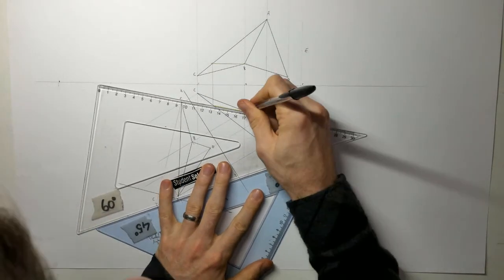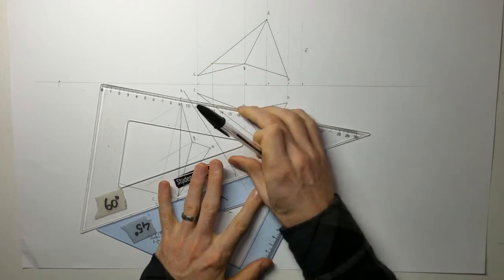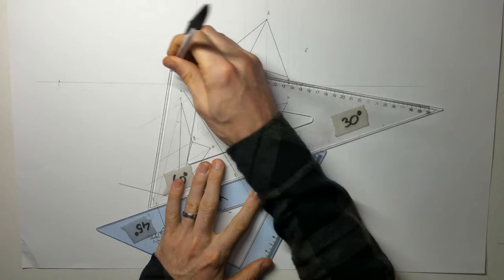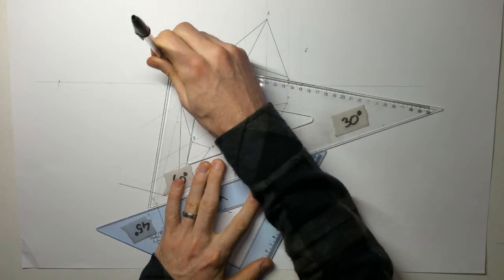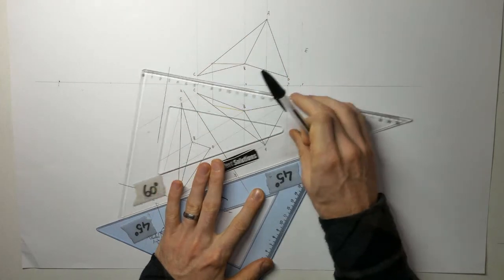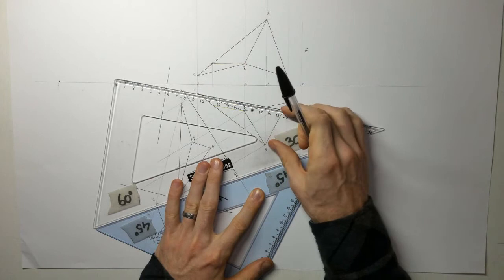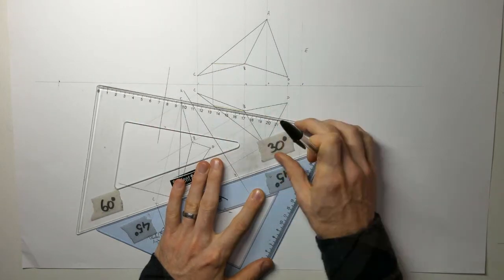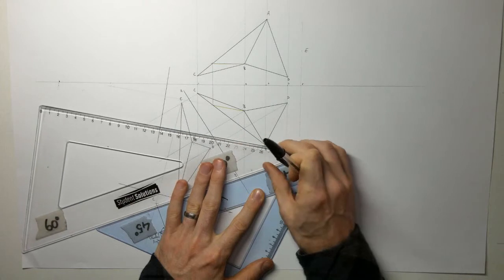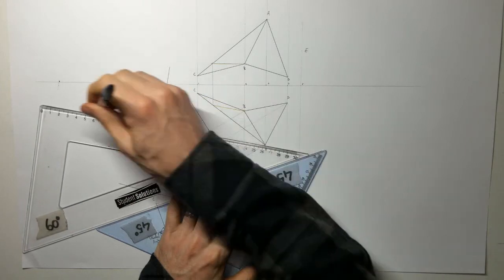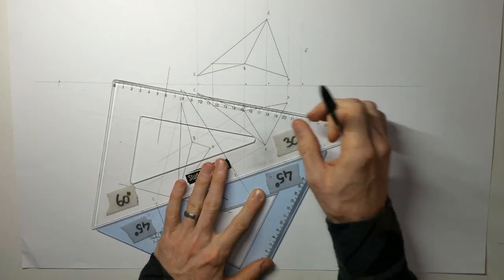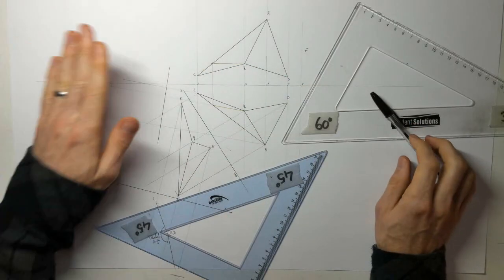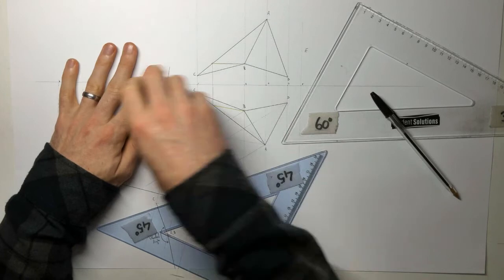Set up my plane. This will be my next one, Y1, and project out the points. What's going to need to project out? A, B, and C. Or A and C, I've already projected B. So this is another auxiliary elevation, because I'm projecting from a plan.